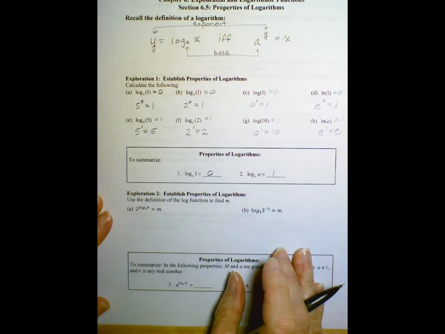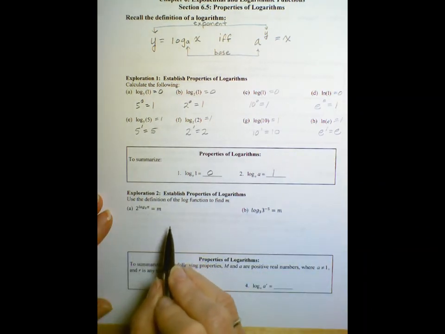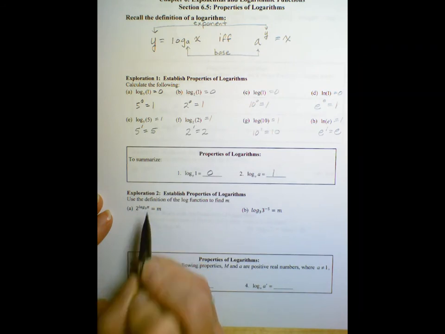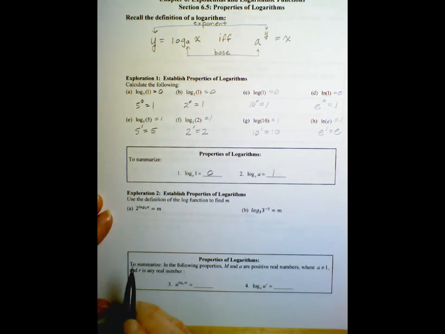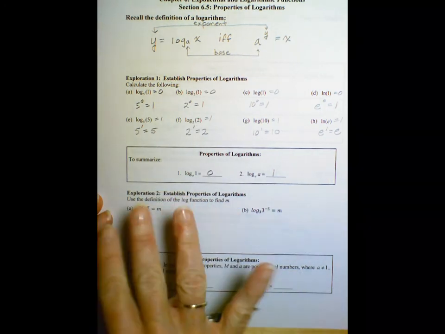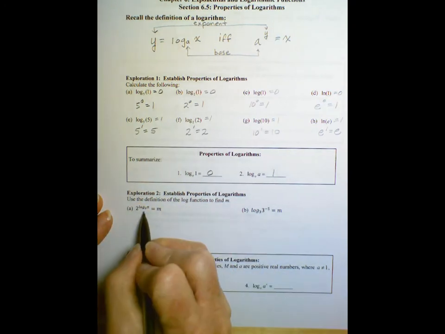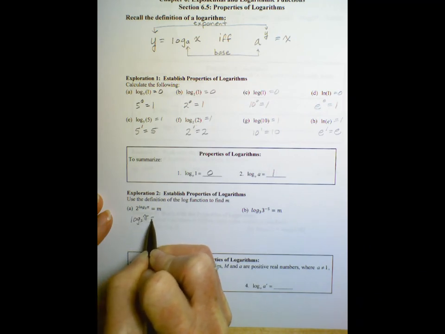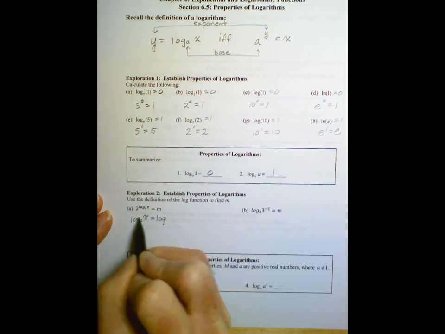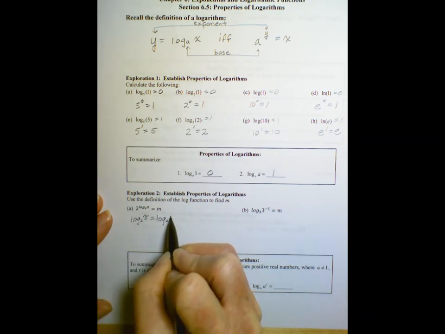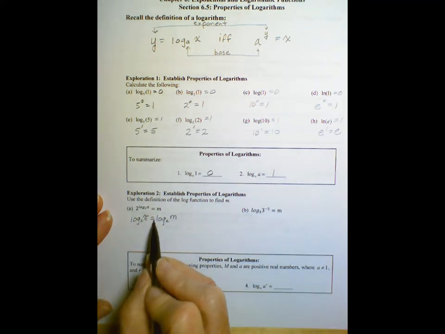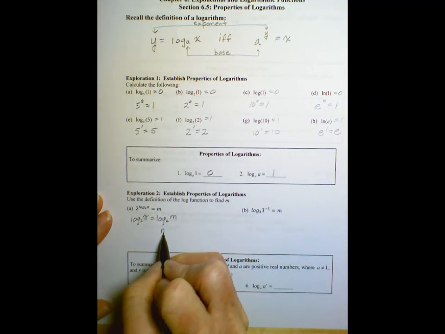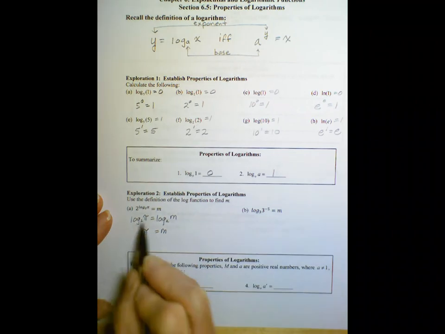All right, in exploration 2, we're going to use some examples to understand the next properties. We have 2 to the power log base 2 of pi equals m. So let's just change this exponential to a log and see what we get. The exponent is my y, and I write log base 2 of pi equals log base 2 of m. M is the variable. Pi, of course, is an irrational number. So that just tells me that m must be equal to pi for this to be true.